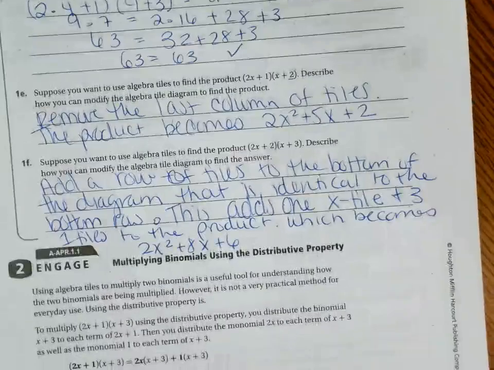Using algebra tiles to multiply two binomials is a useful tool for understanding how two binomials are being multiplied. However, it is not a very practical method for everyday use. Using the distributive property is. To multiply 2x plus 1 times x plus 3, use the distributive property. You distribute the binomial x plus 3 to each term of 2x plus 1. You then distribute the monomial 2x to each term of x plus 3, as well as the monomial 1 to each term of x plus 3.